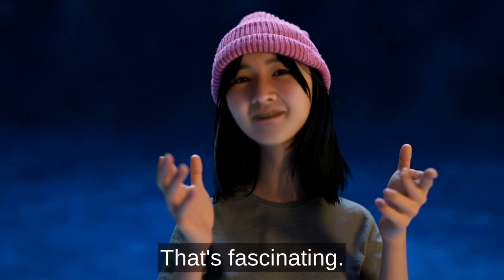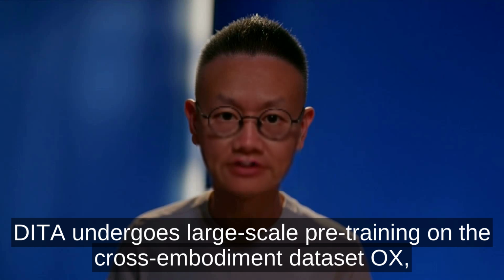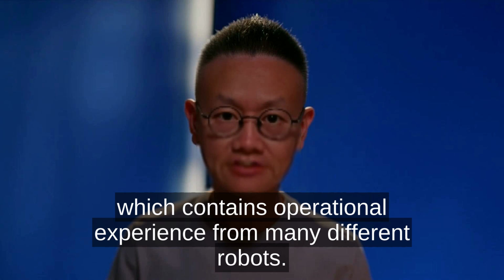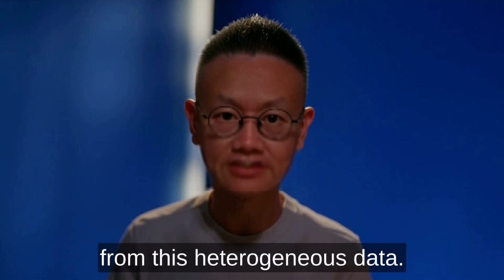That's fascinating. How does DITA learn from so many different robots at scale? DITA undergoes large-scale pre-training on the cross-embodiment dataset OX, which contains operational experience from many different robots. The model fully absorbs general operational intuitions from this heterogeneous data.